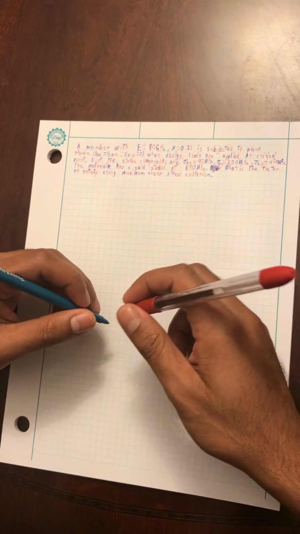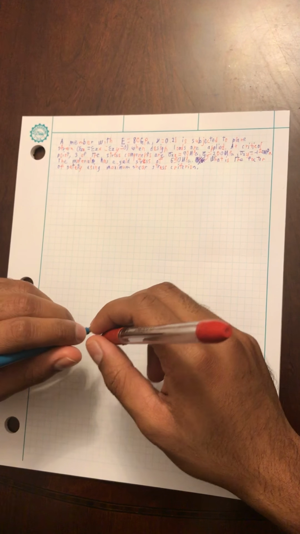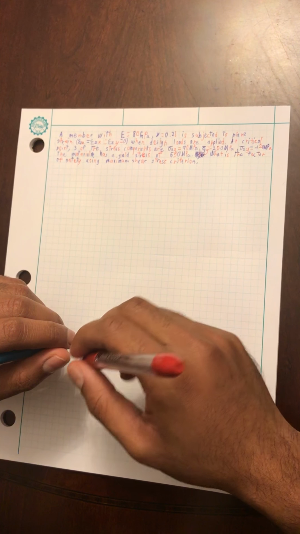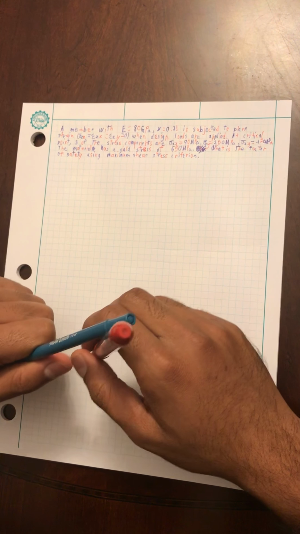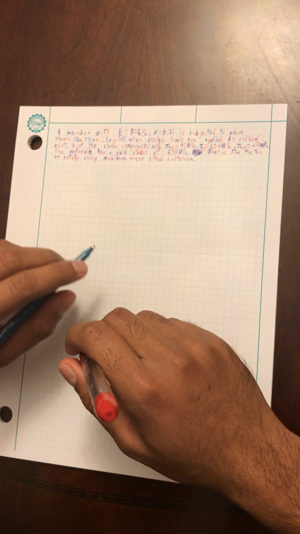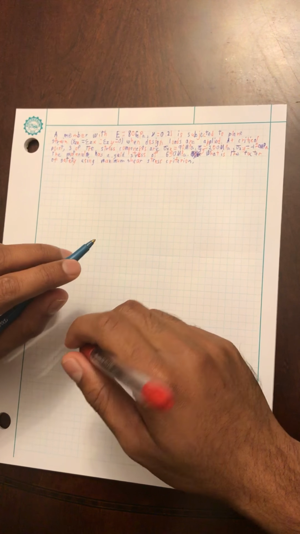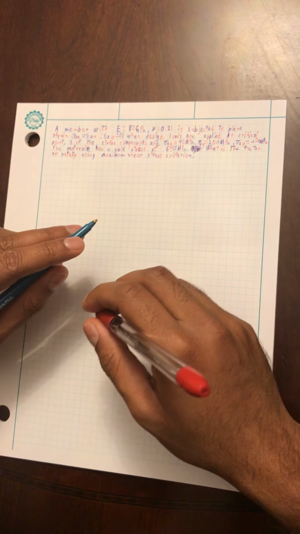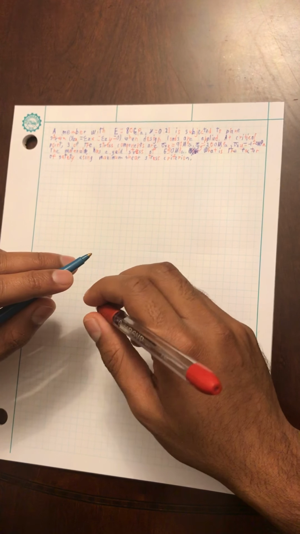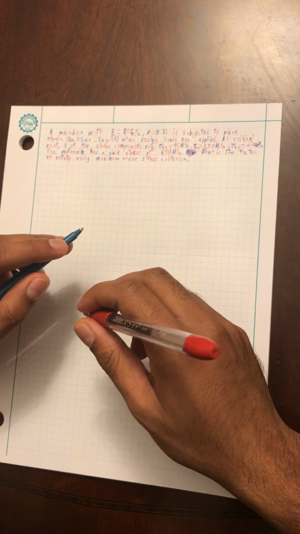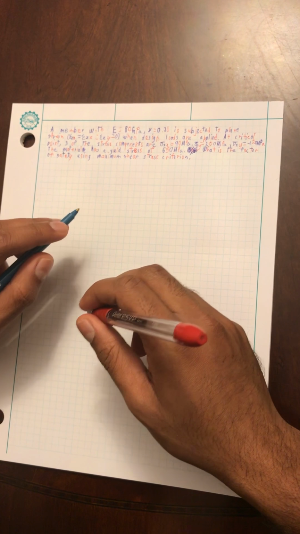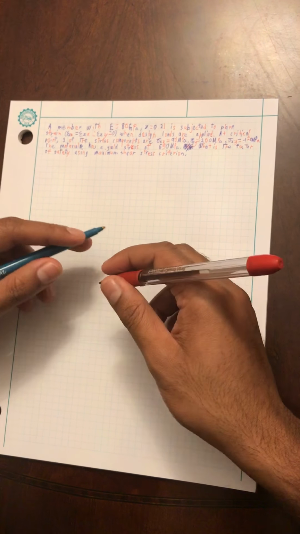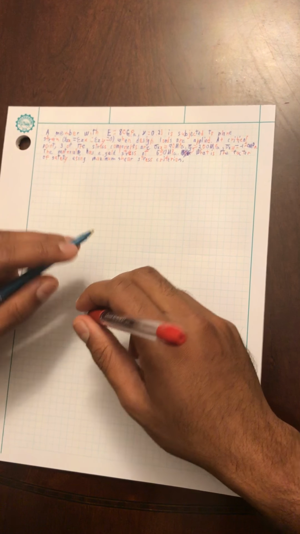Ladies and gentlemen, my name's Sean, and today I'd like to do an example using the maximum shear stress criterion. For this example, we're going to be working with a member with a Young's modulus of 80 gigapascals, a Poisson's ratio of 0.21, and it's subjected to plane strain, where strain ZZ equals strain ZX, which equals strain ZY, which equals 0, when design loads are applied.